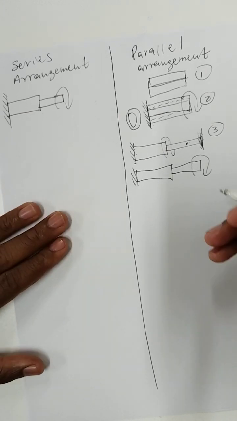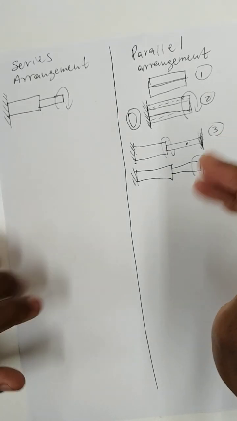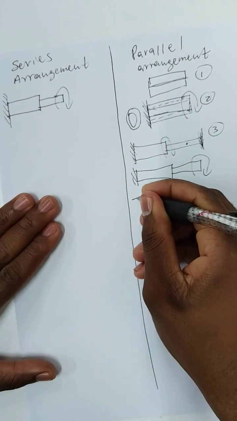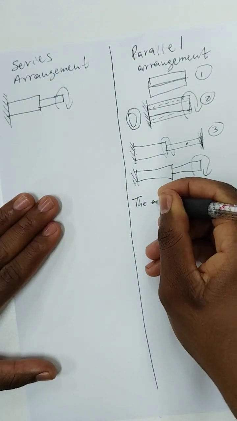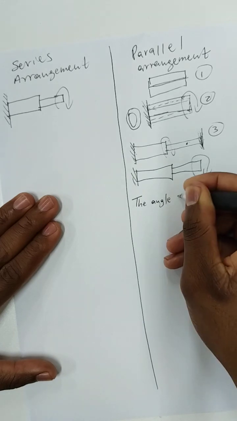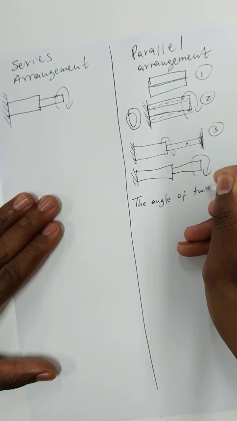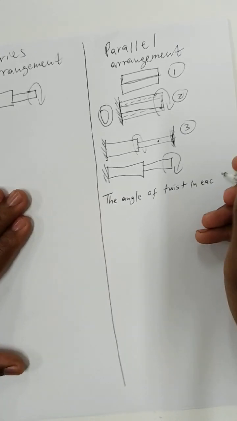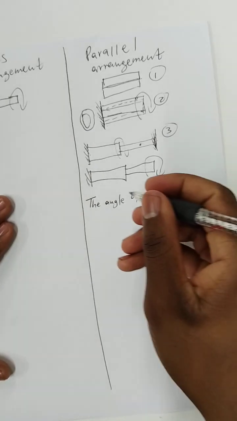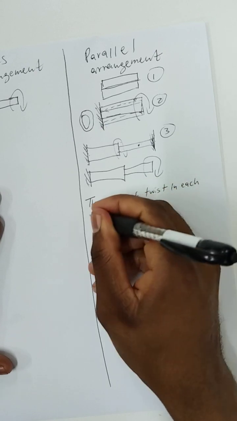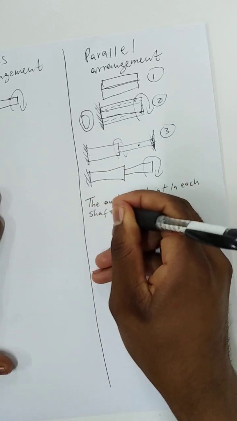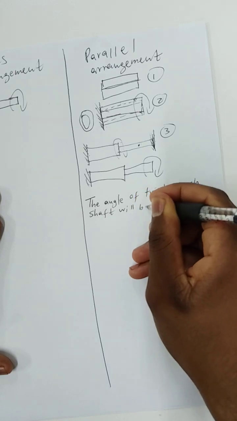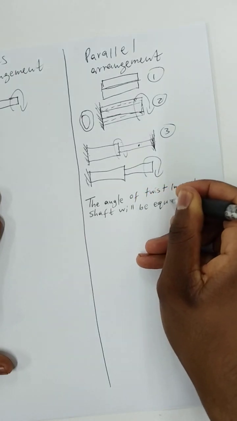Right. So what you have to know is that for a parallel arrangement, the angle of twist in each shaft will be equal.